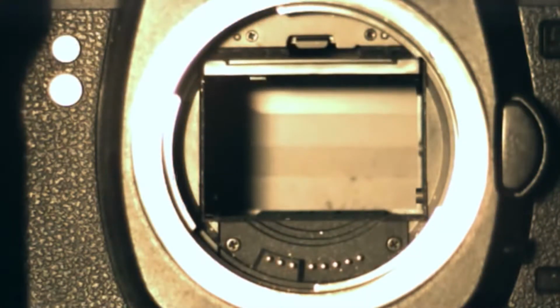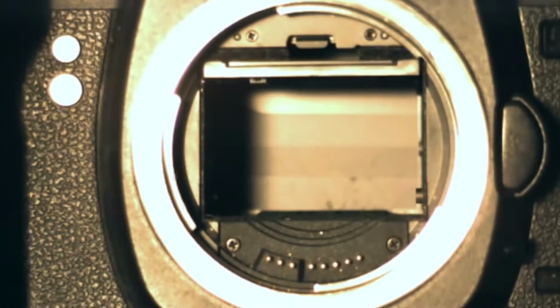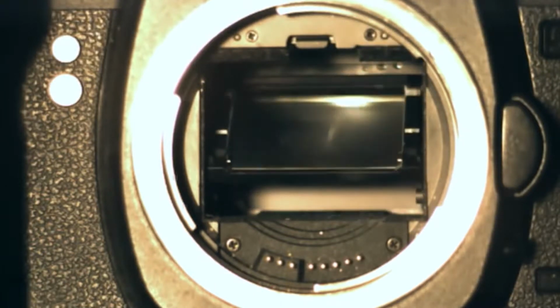A camera shutter is essentially a door that opens and closes to allow light to reach the camera sensor. When a photographer presses the shutter button, it triggers a mechanical system as seen in this slow motion video. In DSLR cameras, a mirror flips up and out of the way, and then the shutter opens and closes. In mirrorless cameras, there is no mirror, only a shutter.